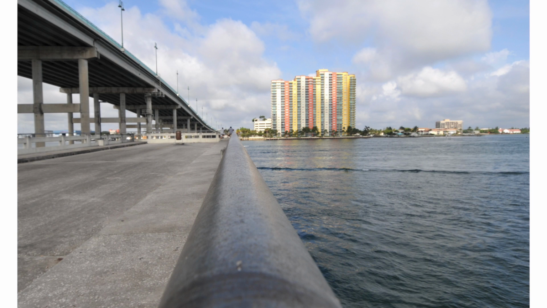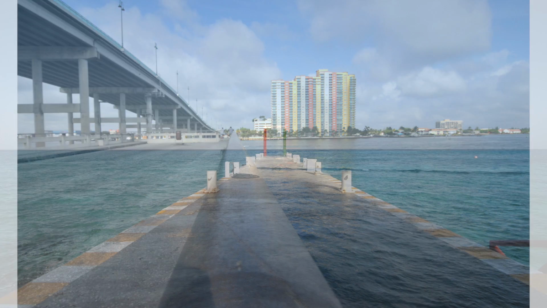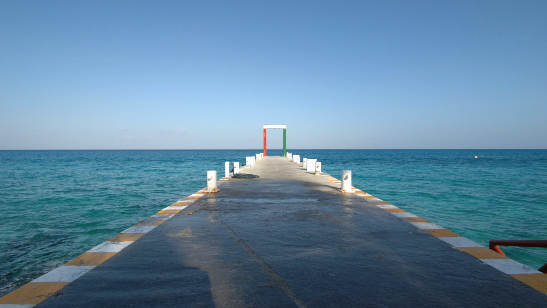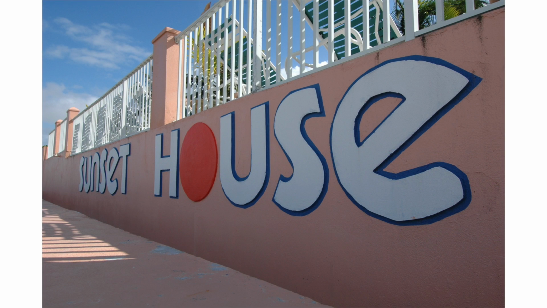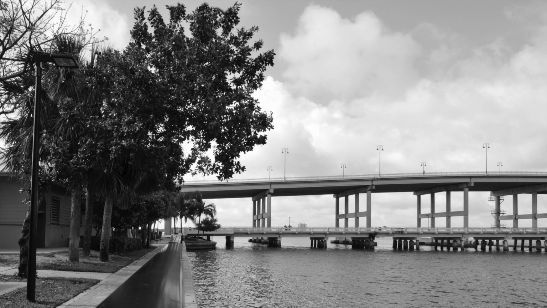Here I'm using line, the rail and the bridge at the Blue Heron Bridge leading up to the hotel, the colorful hotel in the background, and another principle showing lines converging, trying to emphasize dimension or depth at our resort in Cozumel. And here's another shot showing converging lines going from right to left, emphasizing depth at a resort at the Sunset House in the Caymans.